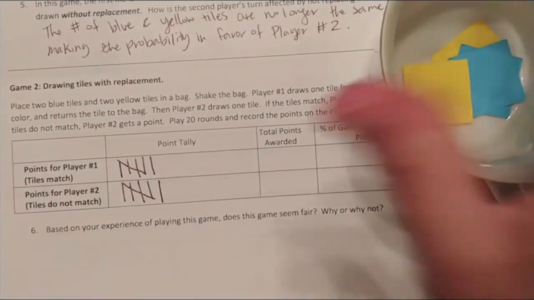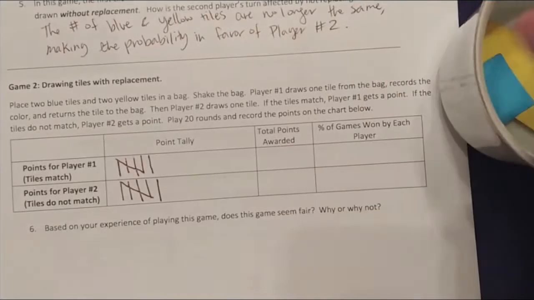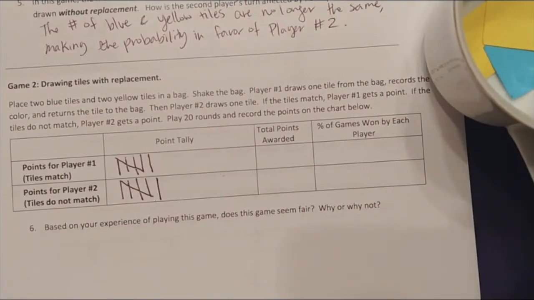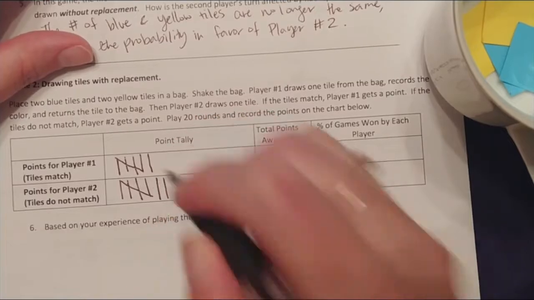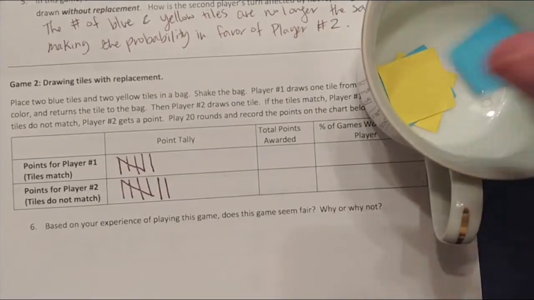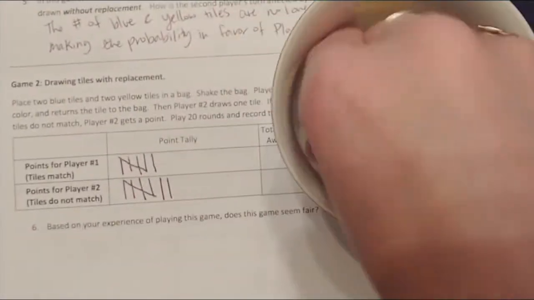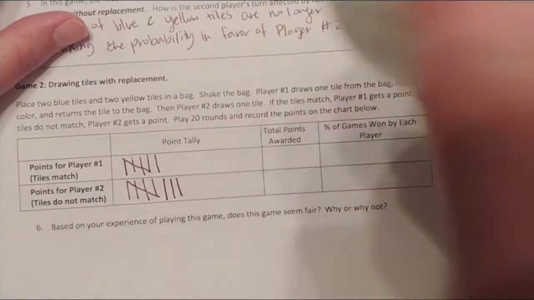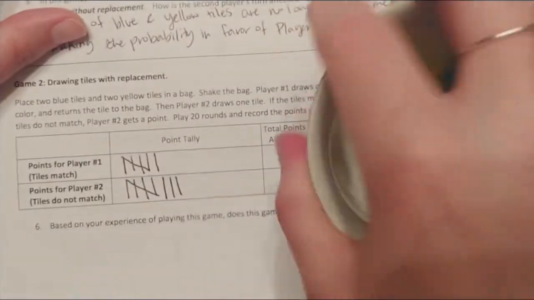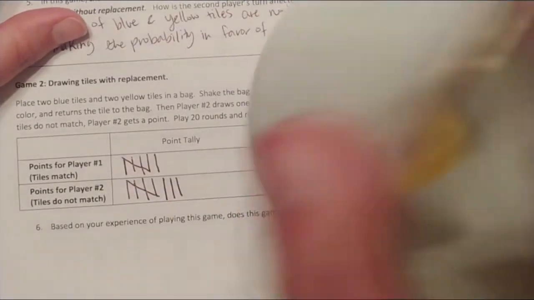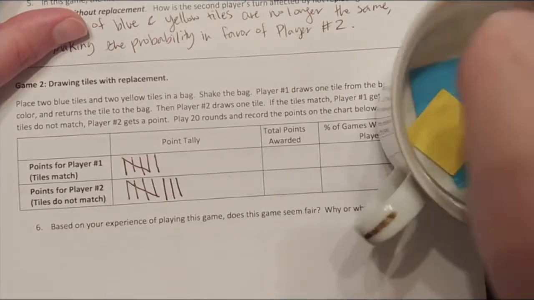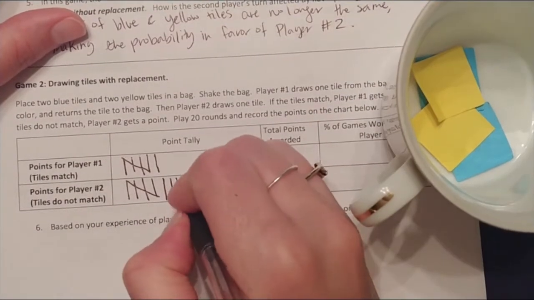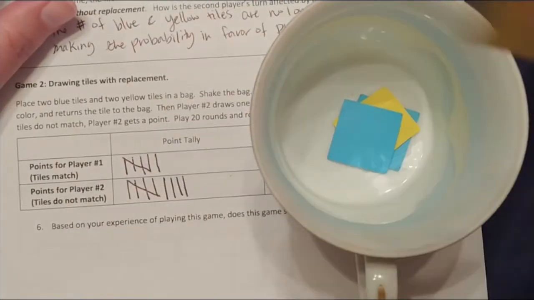Got a yellow. Got a blue. Got a blue. Got a yellow. Got a blue. Got a yellow. Got a yellow.